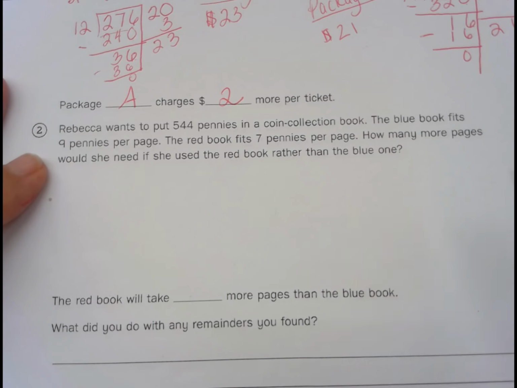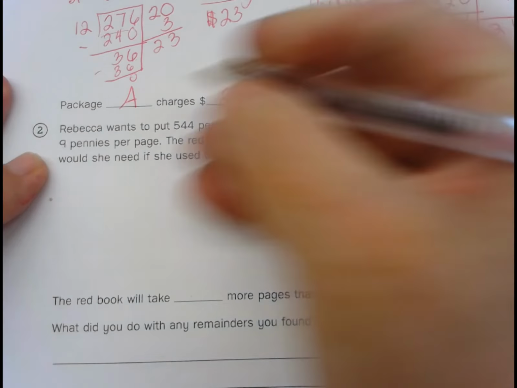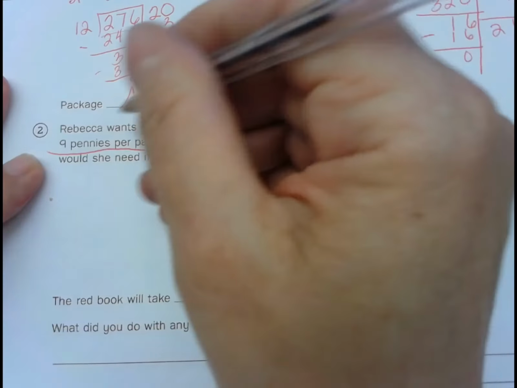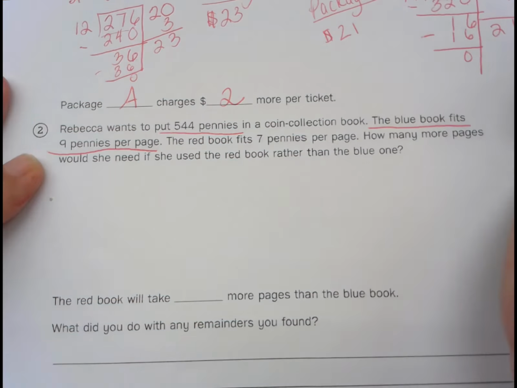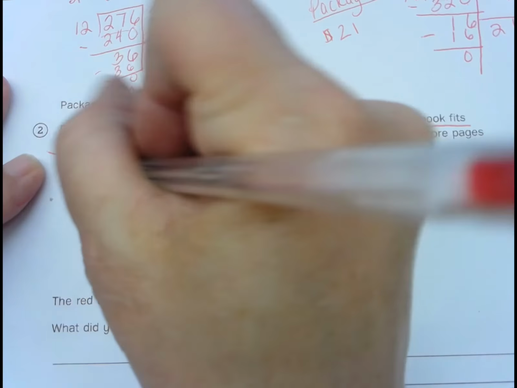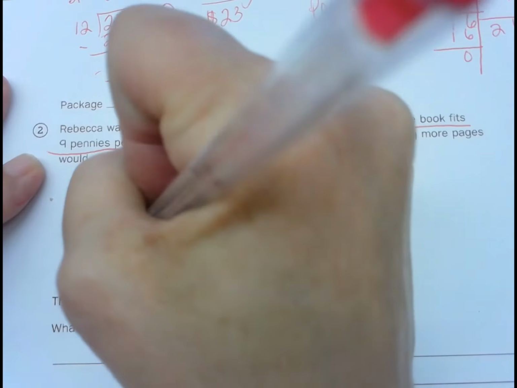So what we're going to do is, the blue book fits 9 pennies per page, and she's got 544 pennies. So we're going to divide 544 by 9.